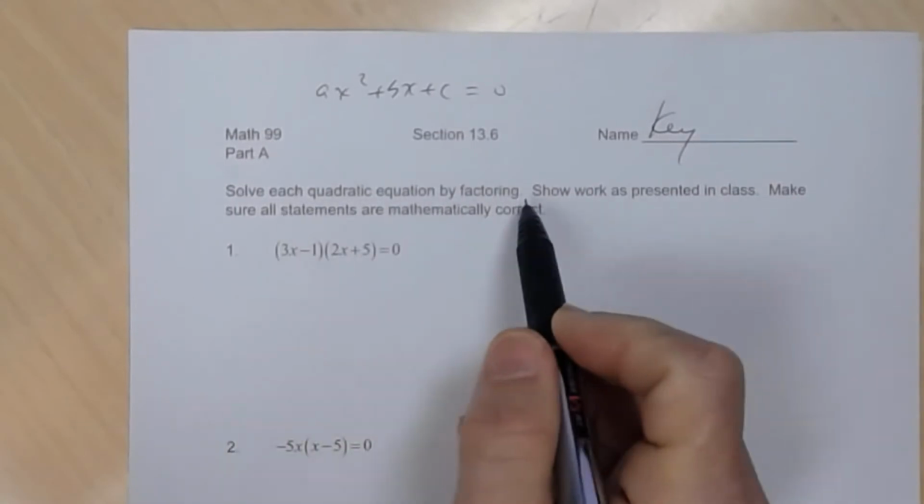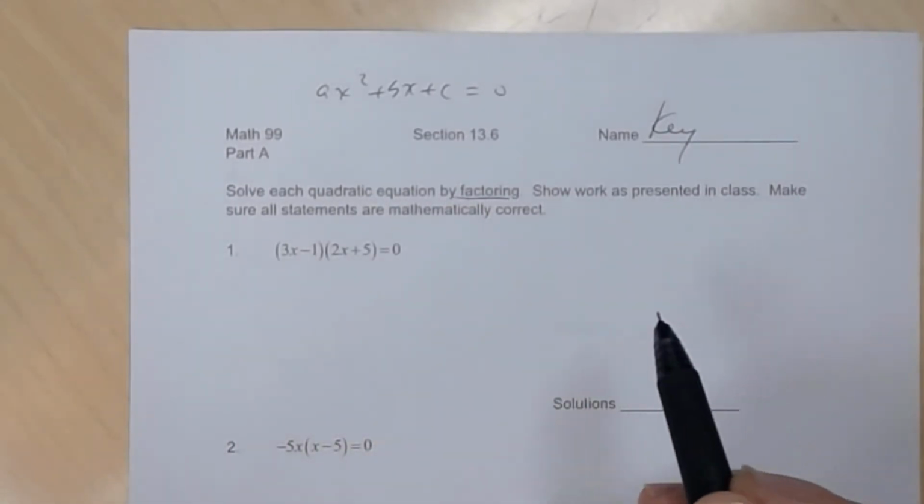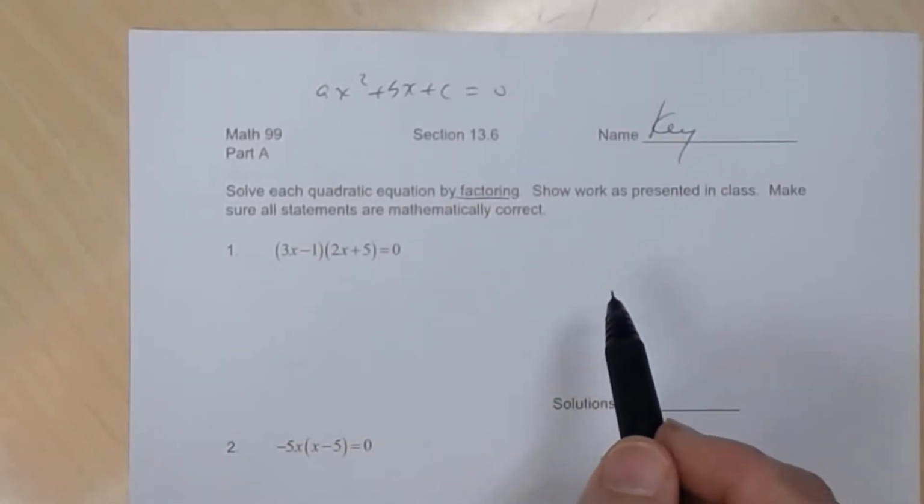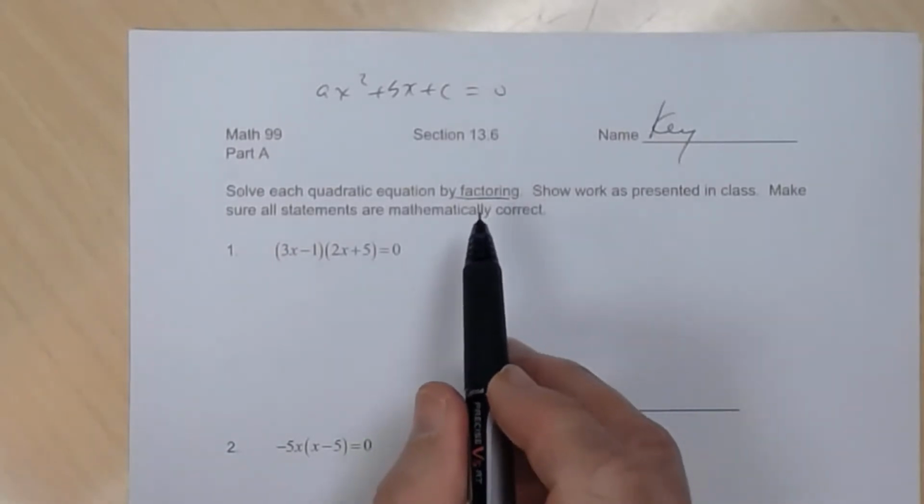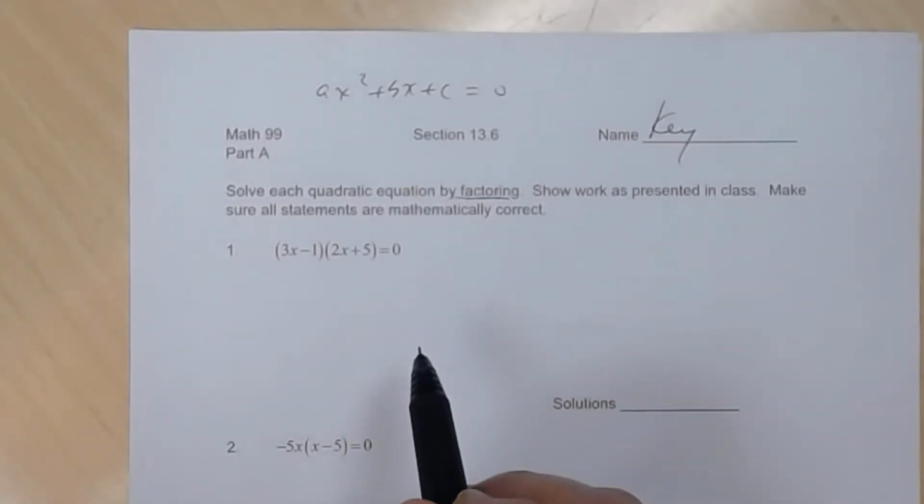But in this case, always read directions. Directions says you must solve by factoring. Most of you know the quadratic formula. Make sure you follow directions. Direction says factoring, so you must do this by factoring.